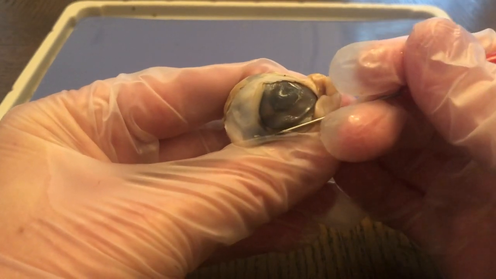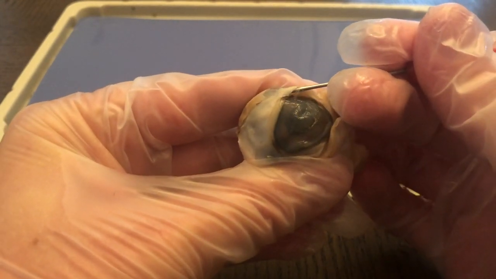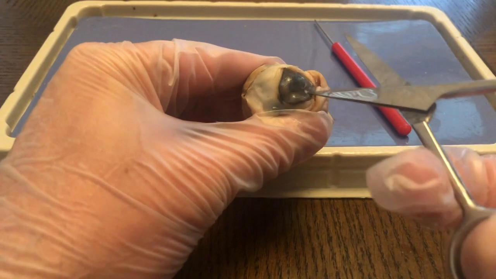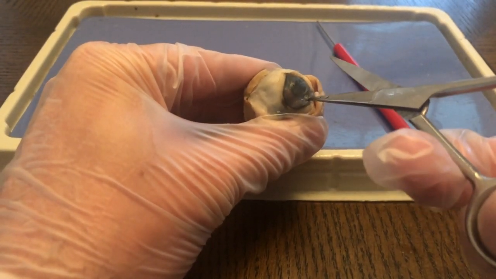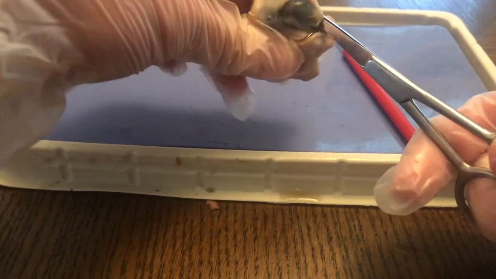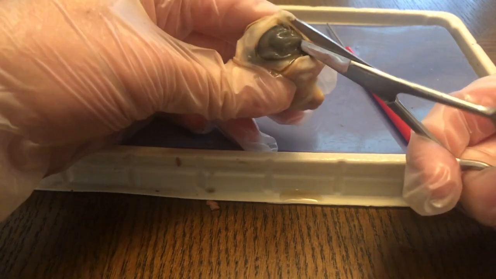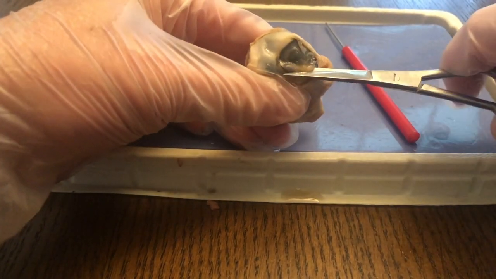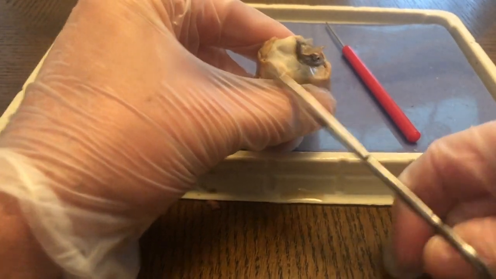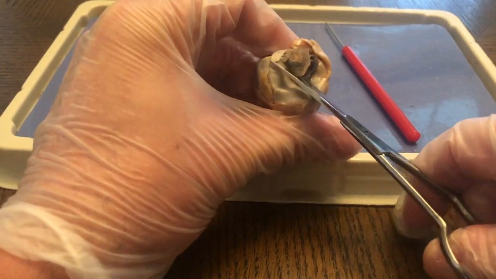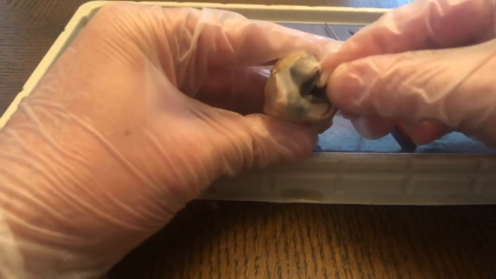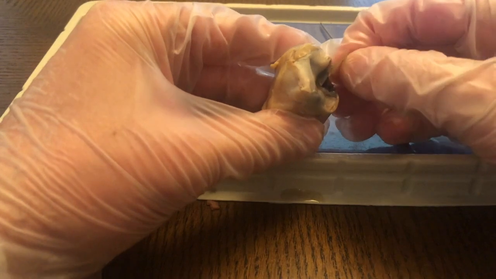So we're going to actually trim around this and cut the cornea. So let's go ahead and do that now. And if we get a very thin liquid that comes out, that's going to be called the aqueous humor. Okay, you can actually see some of it coming out. That aqueous humor is very dark liquid, so I'm removing the cornea. And you can see how thin that cornea is compared to the rest of the eye.